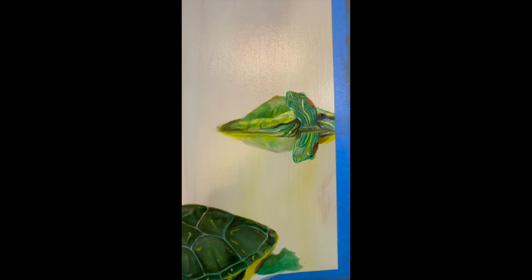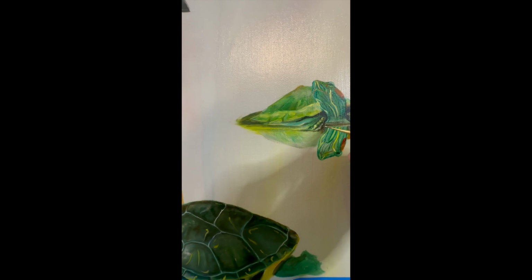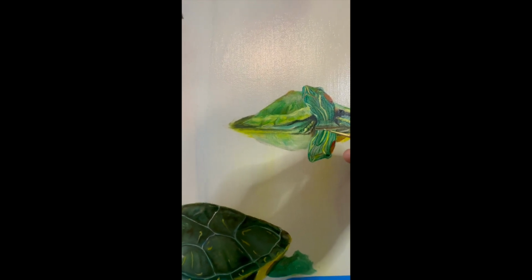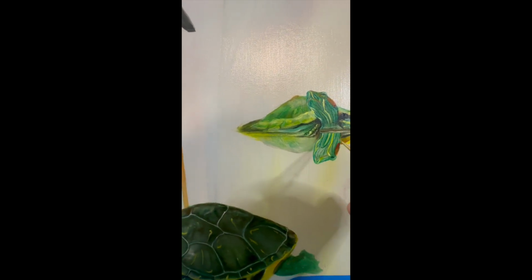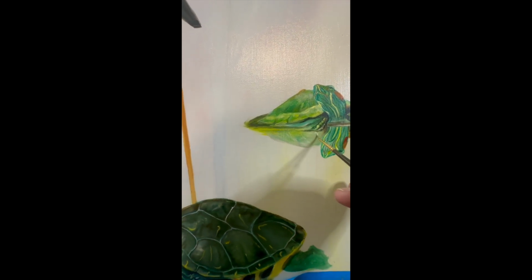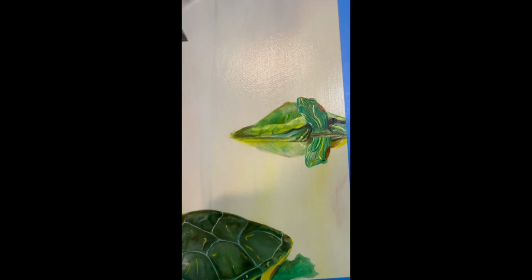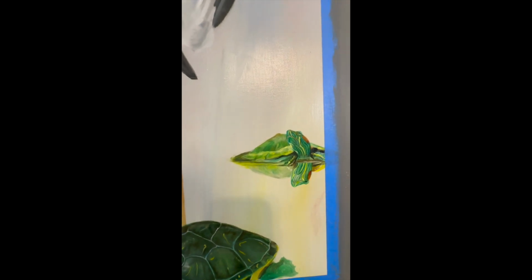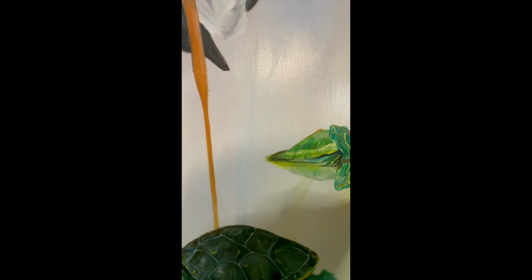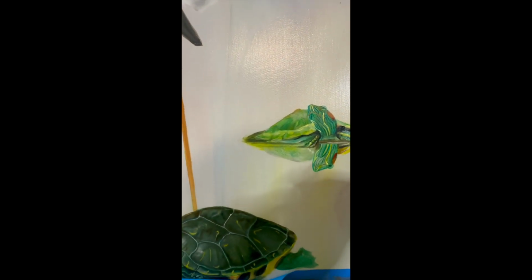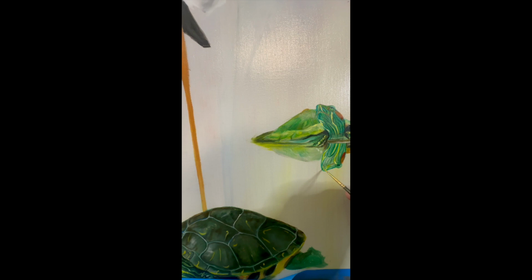And I'm trying to get those little sharp edges to show, little edges that you might have overlooked. And you don't want to.